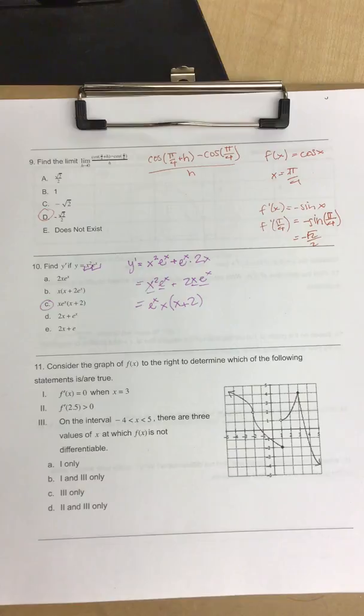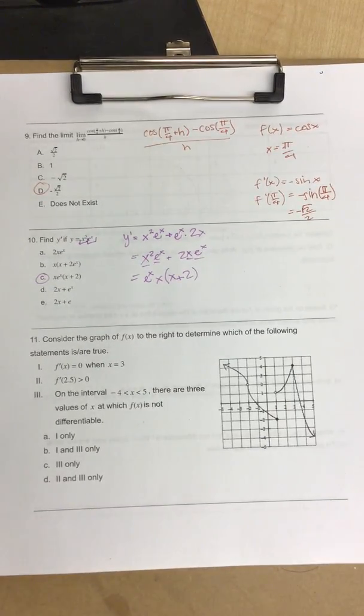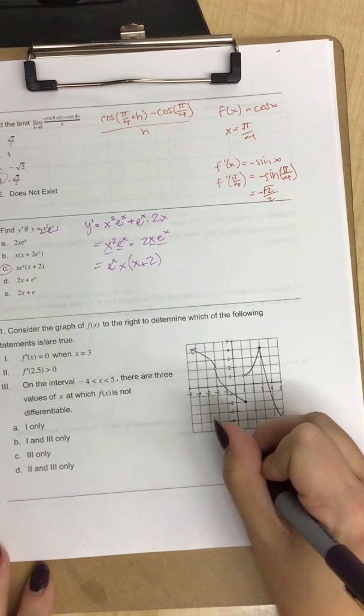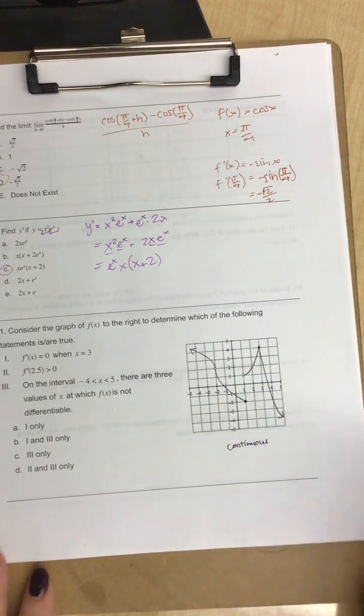All right, something else we haven't talked about too much recently is differentiability. That was definitely in this chapter, so you might want to take another look at differentiability. Here's a good time to review it. So we know it's continuous. That's last chapter.